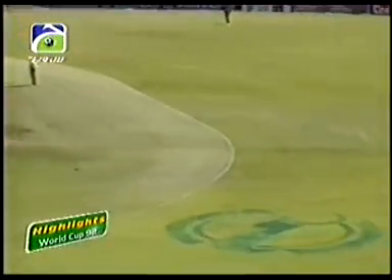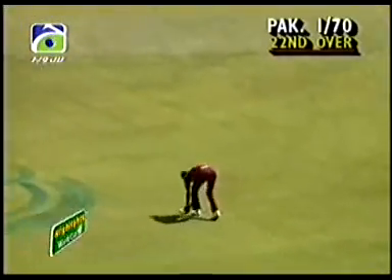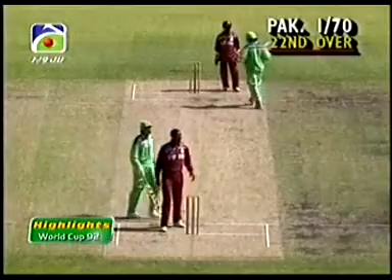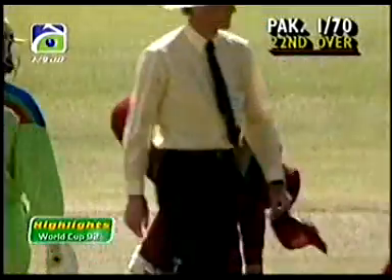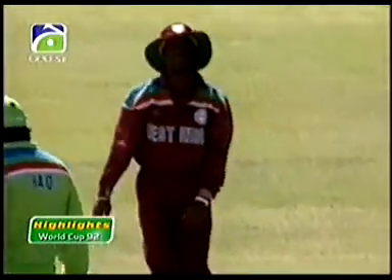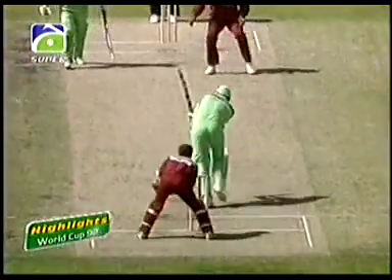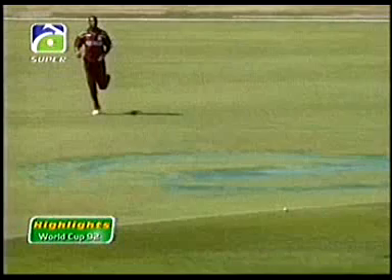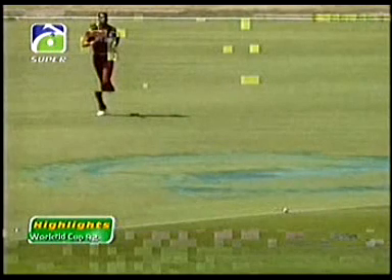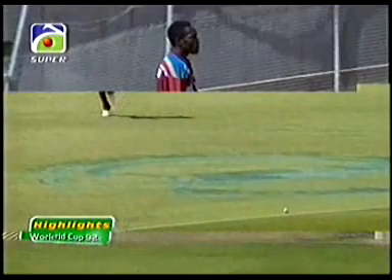Just short of Logie. And through him, he really is having a disastrous time out there today, with the ball eluding him to his left and his right, and a few fumbles. Gus Logie, as we know, one of the truly outstanding fielders in the game. Not today. Carl Hooper, he'll put in tandem with Roger Harper.